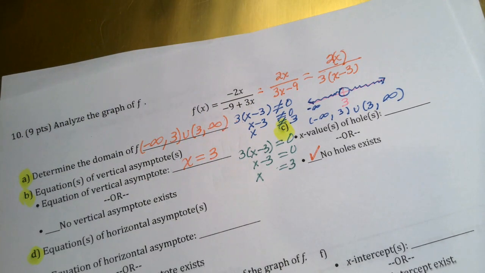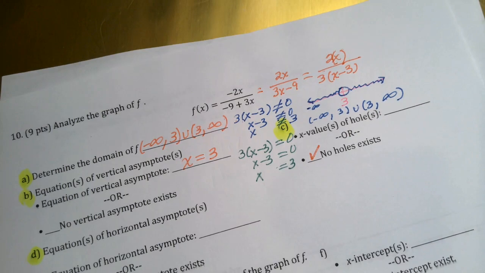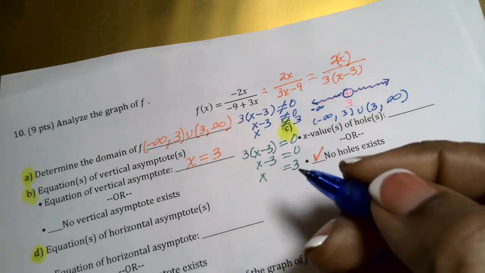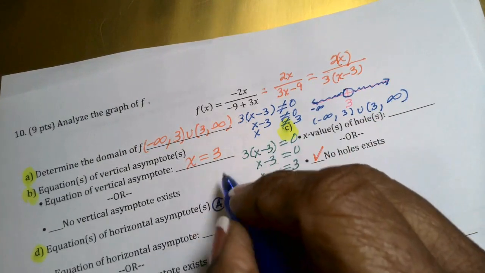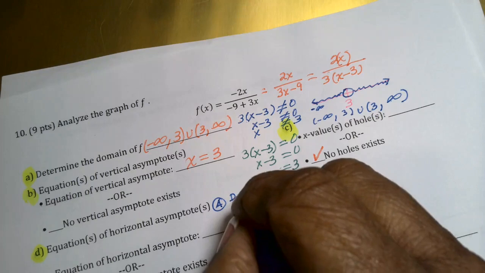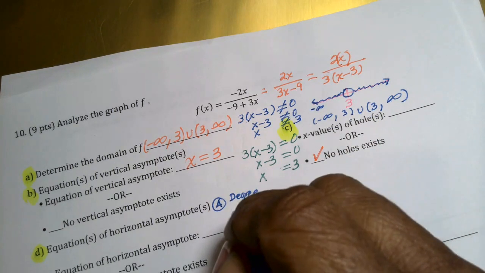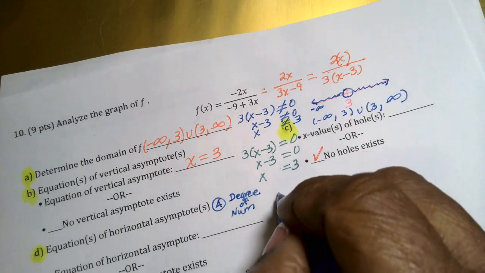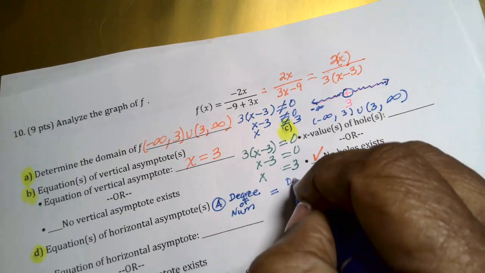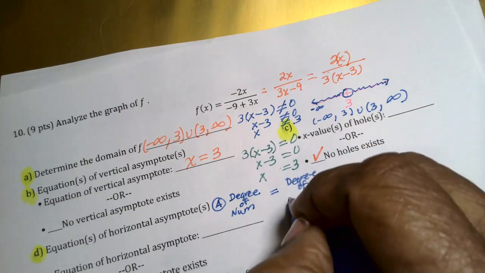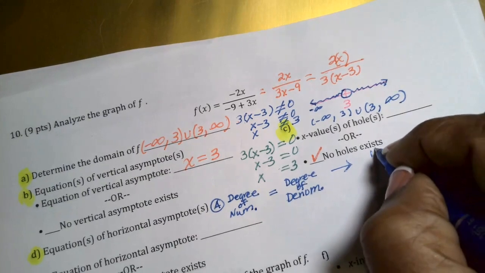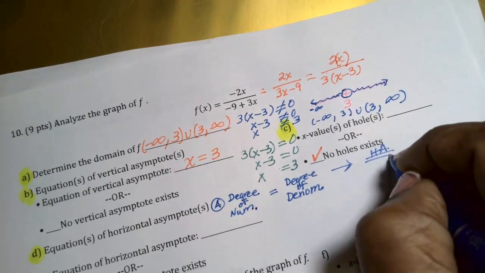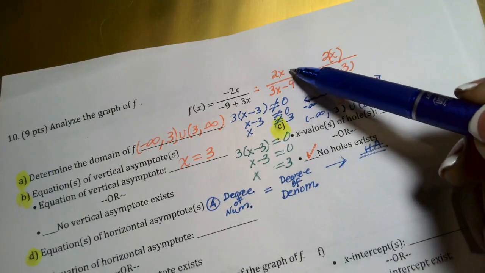Okay, so let's write some formulas down. So there's 3 case scenarios. Case A, whenever the degree of the numerator is equal to the degree of the denominator, then what we get is a horizontal asymptote, HA, and we're going to look at the leading coefficients.